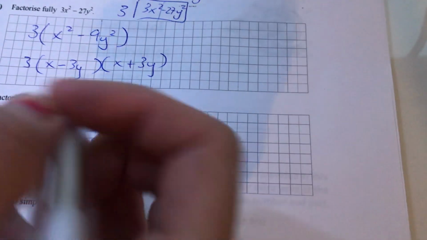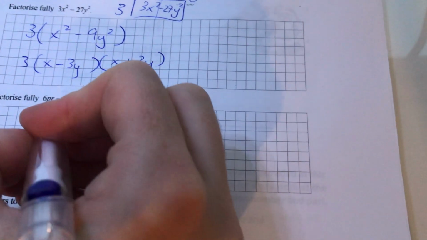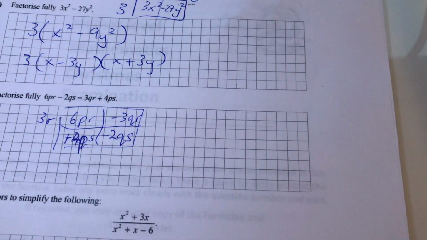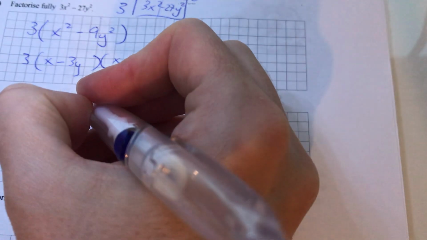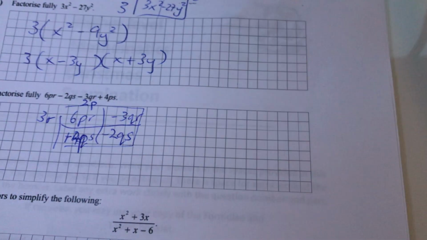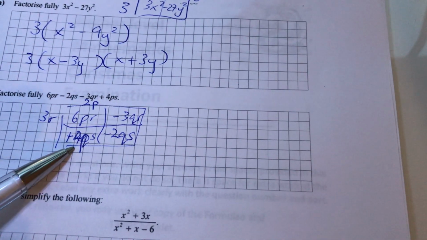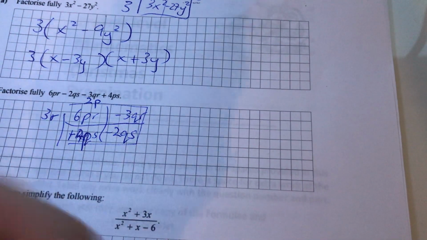What do they have in common? They have a 3 and an r, which means that left up on the top here would be 2p. Now if there's a 2p up here, then we have a 2s here.